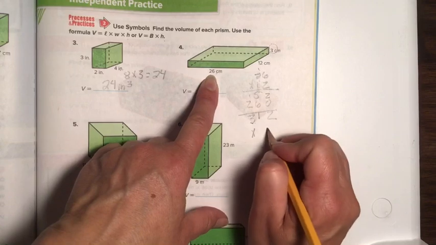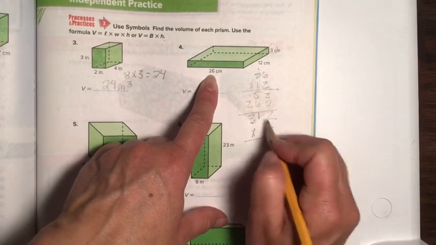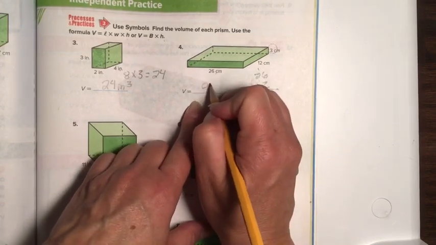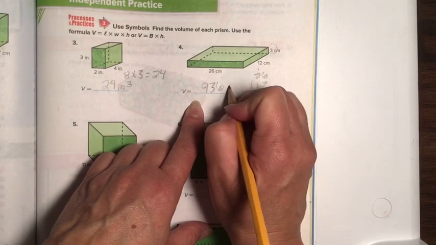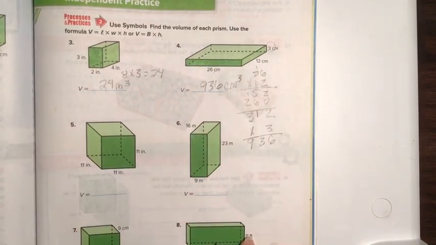And I like just to add it right here. 3 times 2 is 6, 3 times 1 is 3, 3 times 3 is 9, so 936 centimeters cubed. Ta-da!